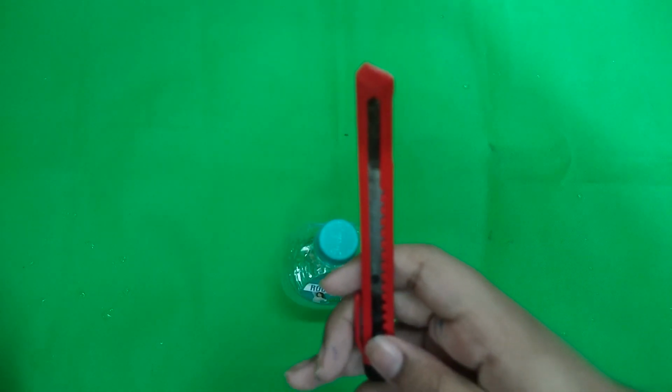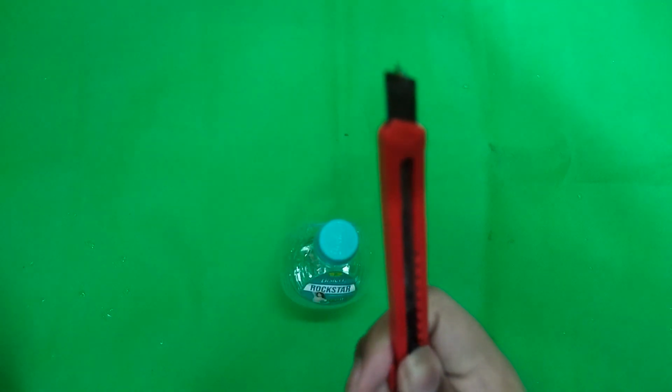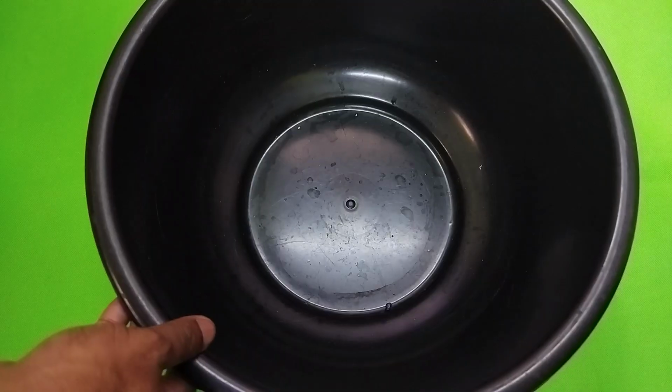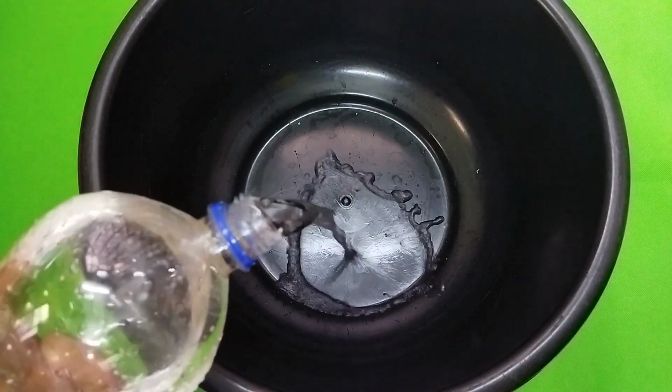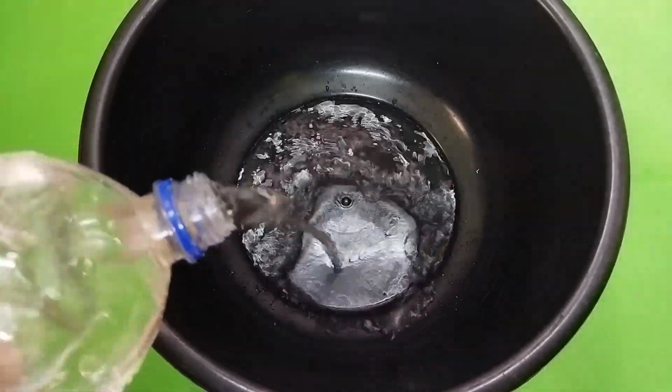Observations and procedures. To show that air occupies space, I took an empty glass bottle and pushed it in an inverted position into the water kept in a bucket. I noticed that the water did not enter the bottle.